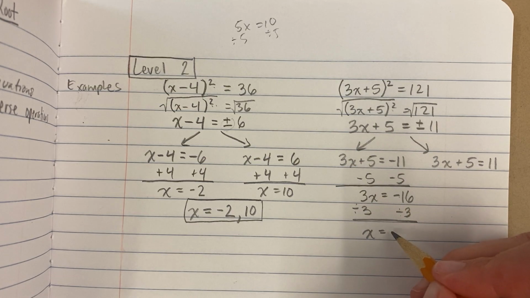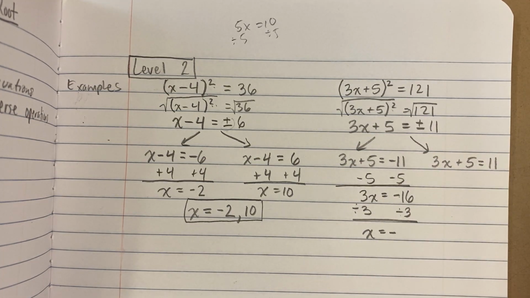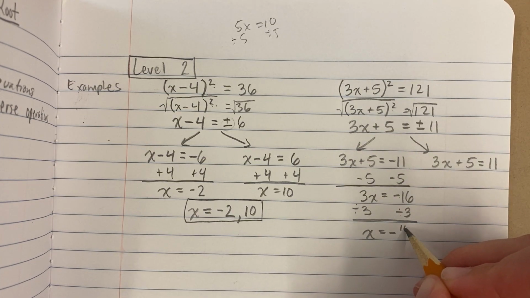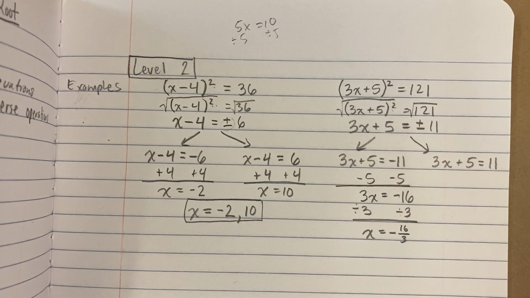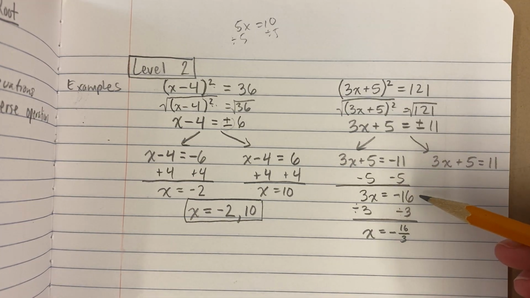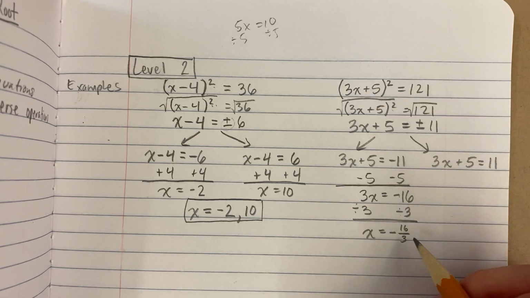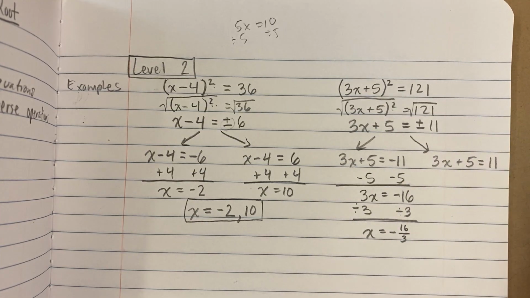Negative divided by positive is negative. This is going to end up being a really ugly decimal when I put it in my calculator, so I'm just not going to. I'm just going to write negative 16 over 3. Let's say it was 15 over 3, I would just divide, but if it's going to be an ugly decimal, then I don't want to divide.